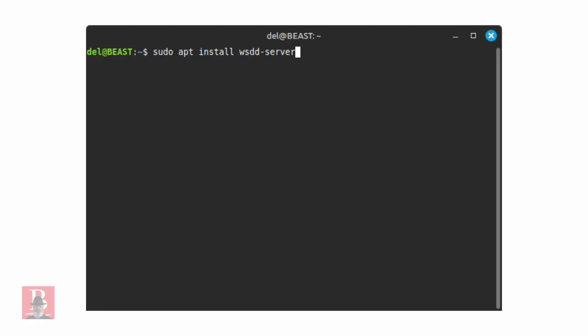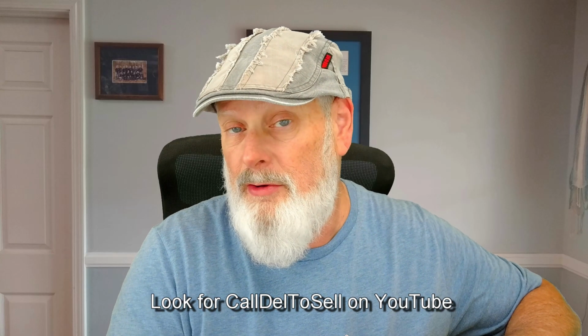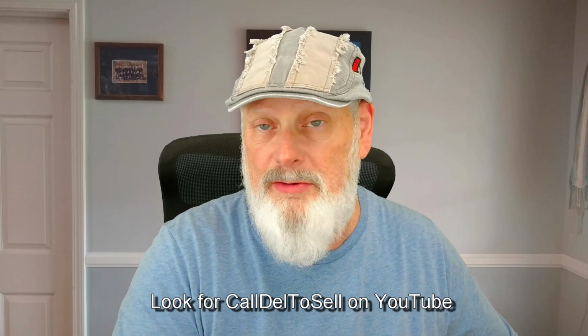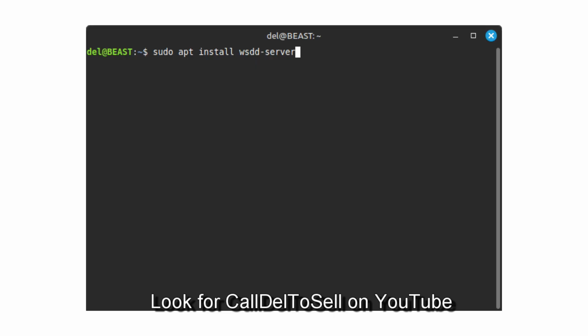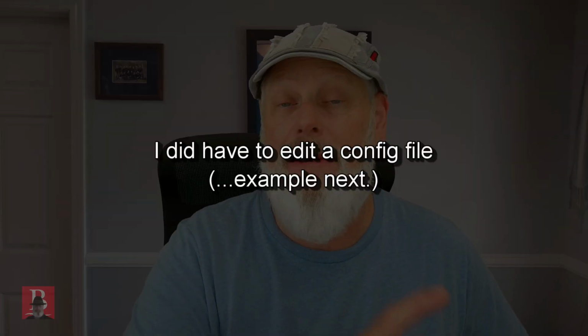You have to open a terminal, obviously, and log in as root with either a sudo or su, and then log in, or do a sudo apt install wsdd-server. And it says if you do that one command, that will load in both the server and client side.